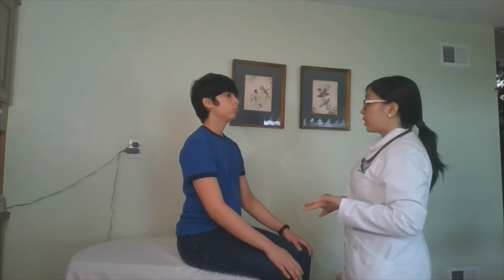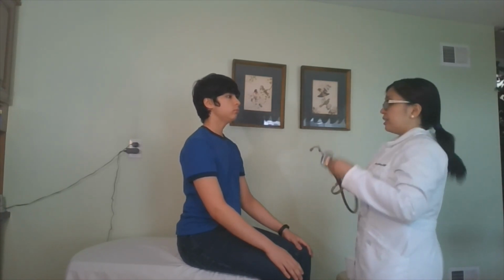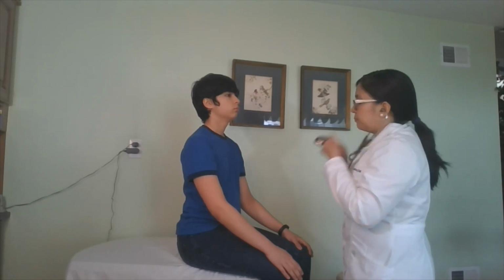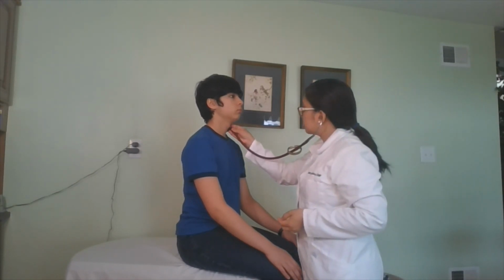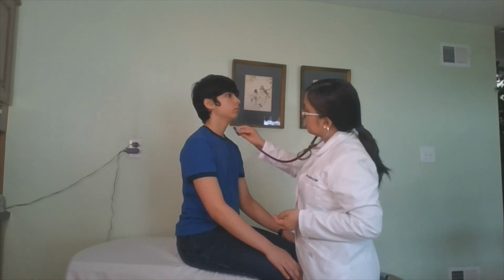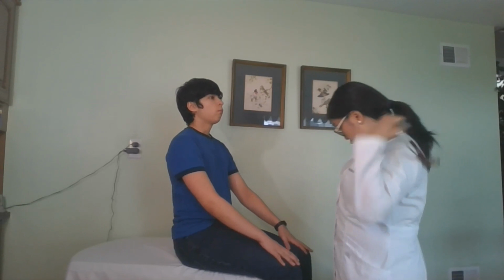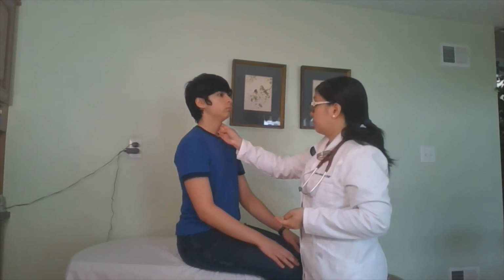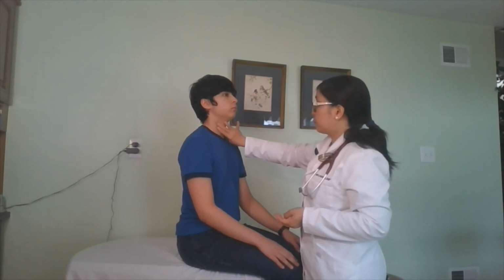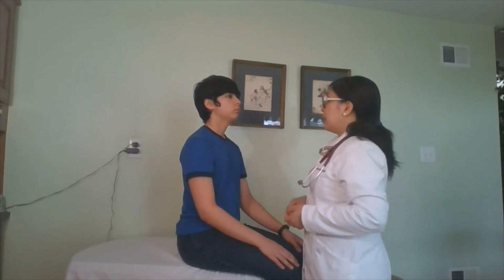Now I am going to auscultate your carotid. And I'm also going to palpate, doing this one side at a time. I'm also inspecting your neck, and I don't see any obvious masses or lesions. I don't see any changes in your skin, and it's pretty much consistent throughout.